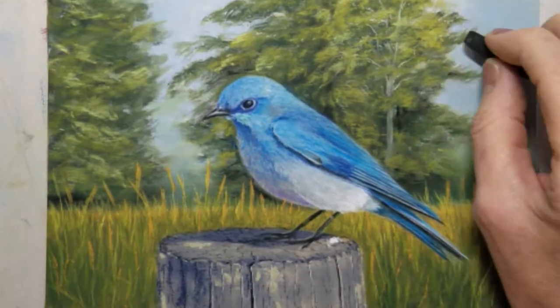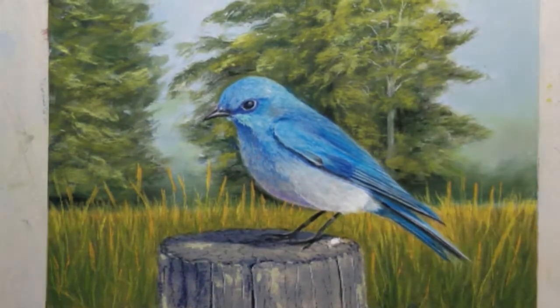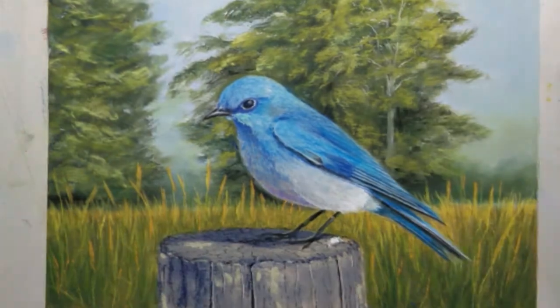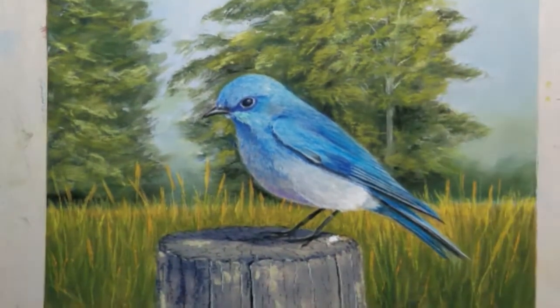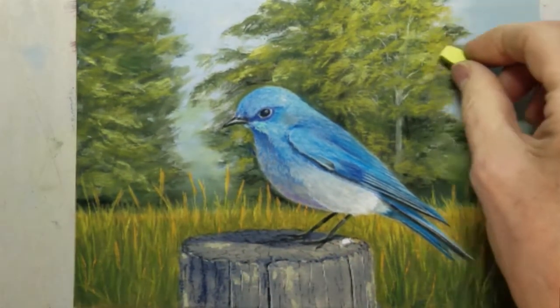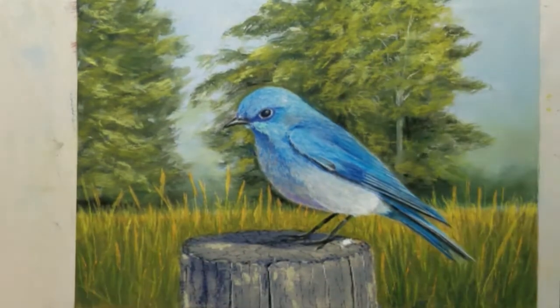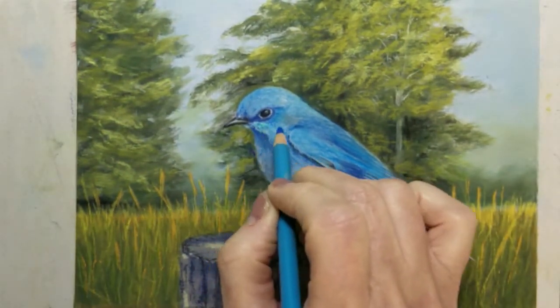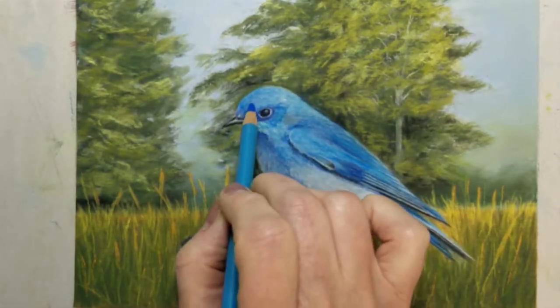It's good to step back when your painting is nearly done and decide what areas might need a little more darker value or highlights to add the final touches to a painting. I find that even after a day or so, I do come back and make minor modifications to my painting before I actually frame it.